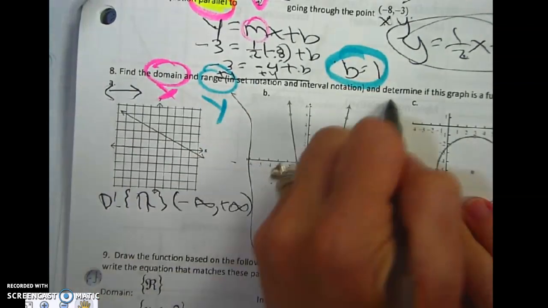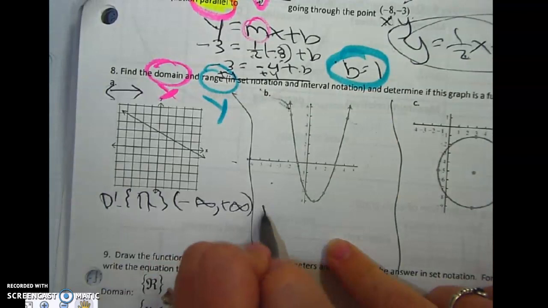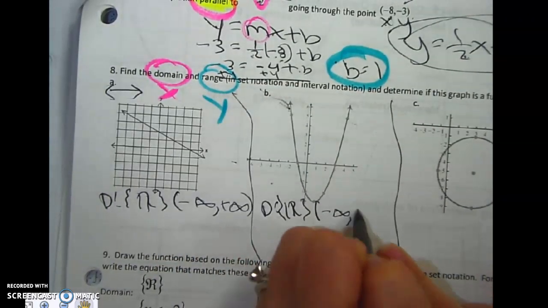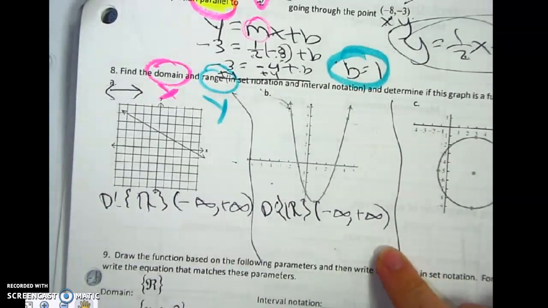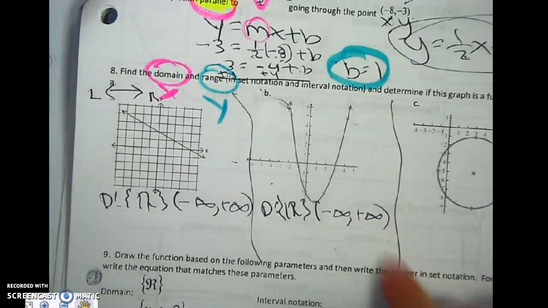Let's do the domain over here. Domain, look, it's going everything to the left and everything to the right. So the domain is all real numbers, negative infinity to positive infinity, because it's going everything to the left and everything to the right forever.